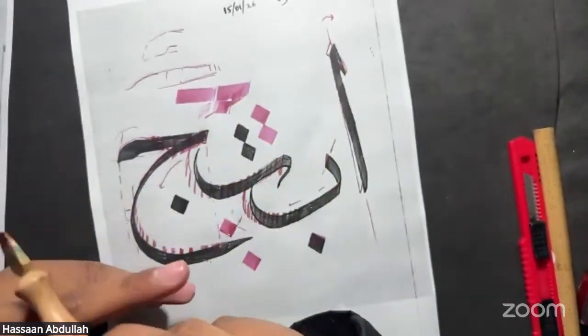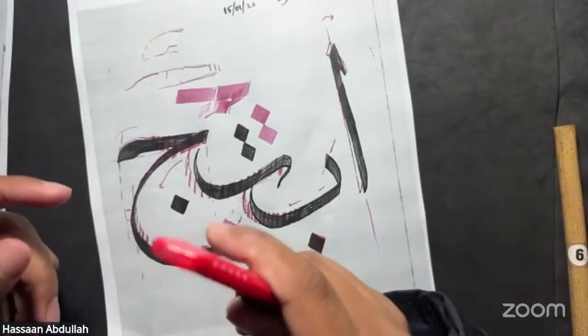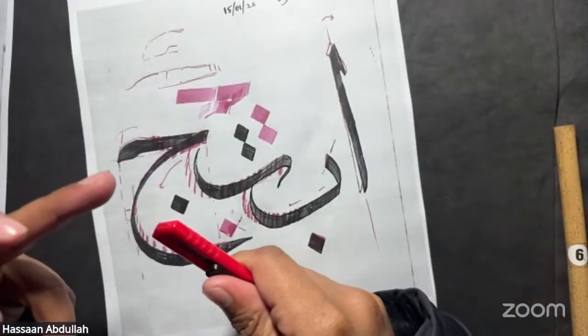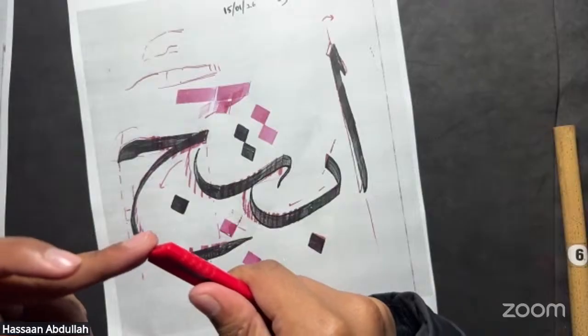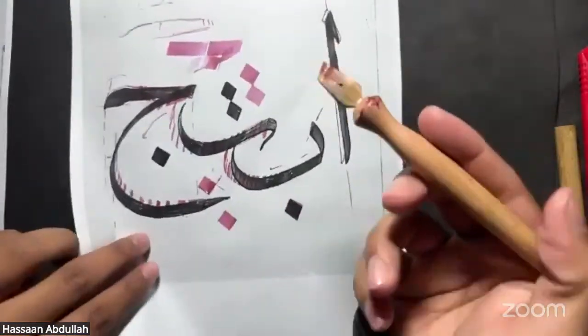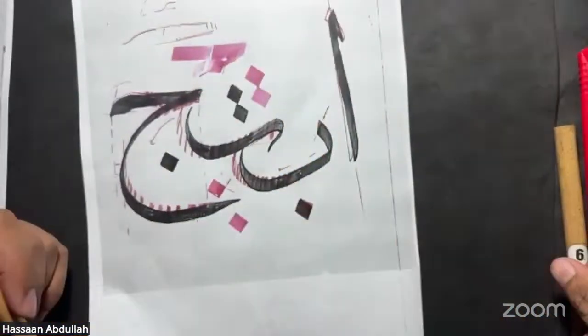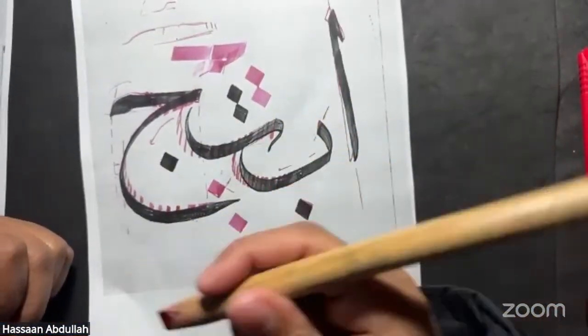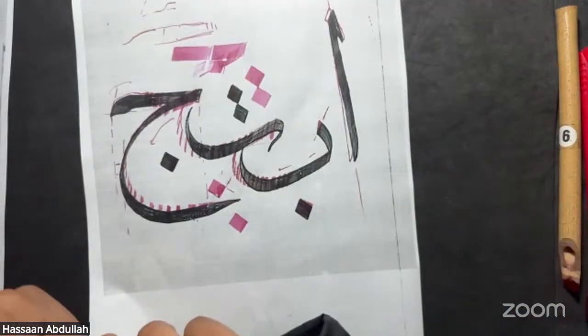And if you know how to make a kalam, you can make anything out of the kalam. If you really want to learn the khat, then the basic kalam is very important. Writing all this, practicing again and again, is very important.